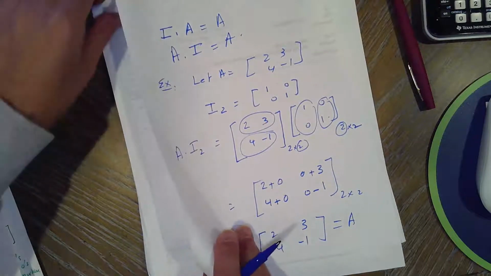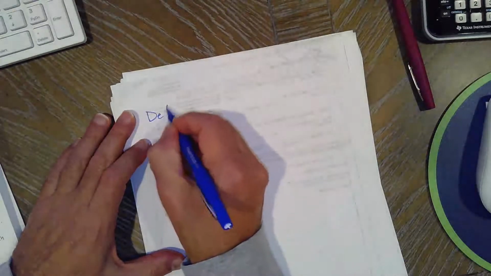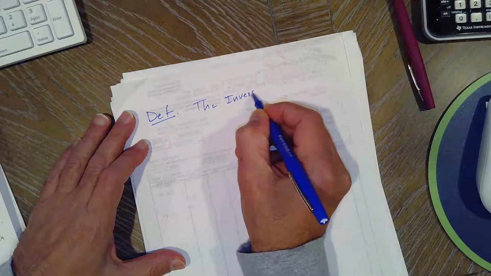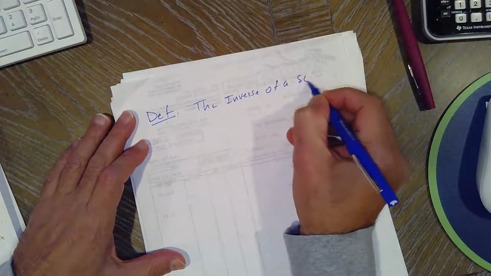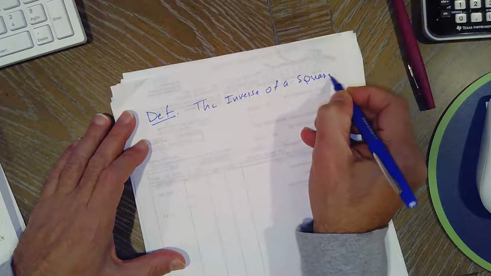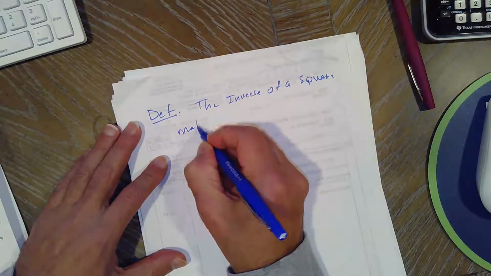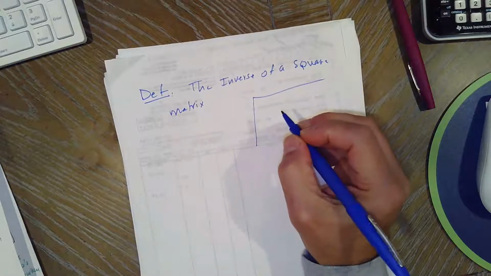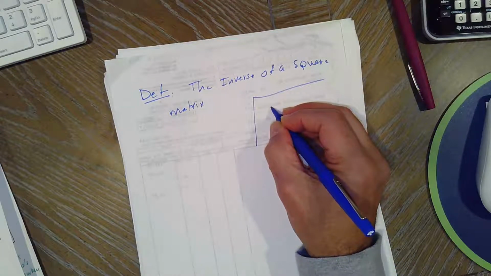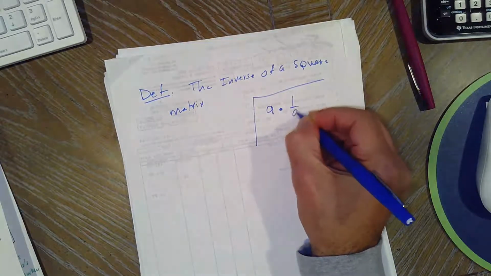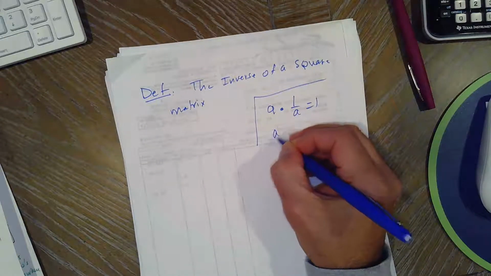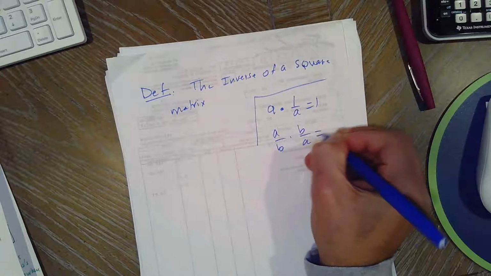Okay. What is the inverse of a square matrix? If you recall the multiplicative inverse, like A times 1 over A is 1. 1 over A is the multiplicative inverse, which is the reciprocal, like A over B times B over A is 1.